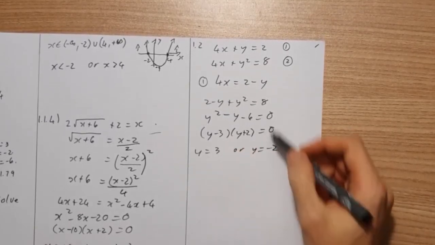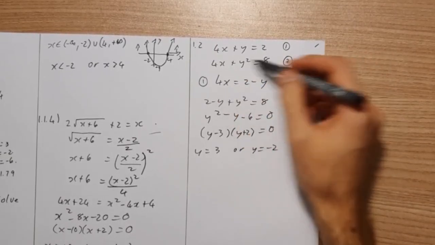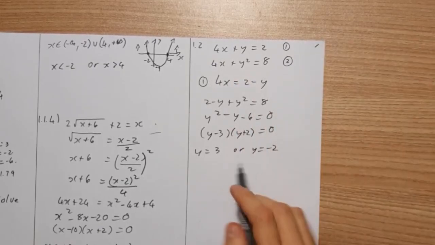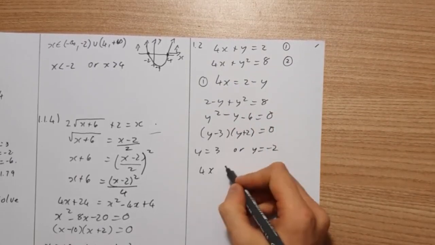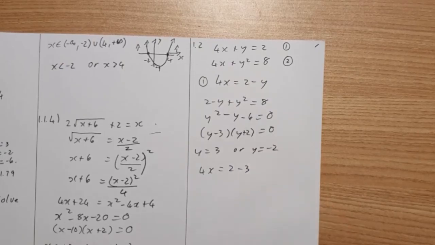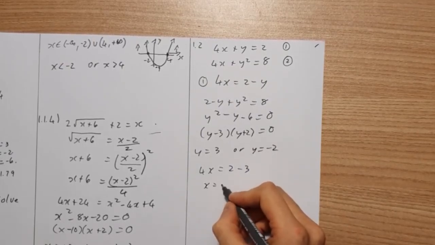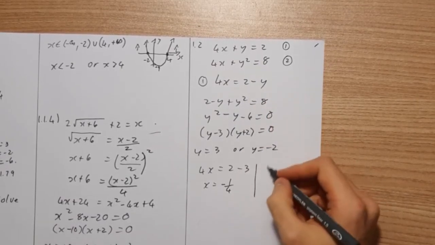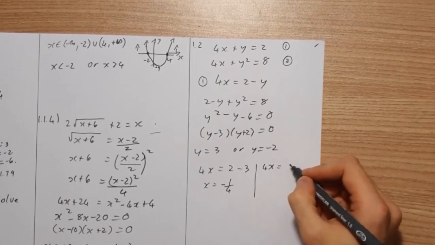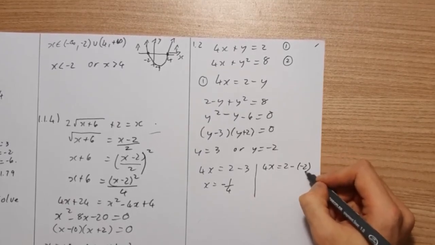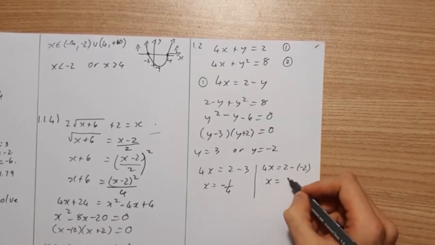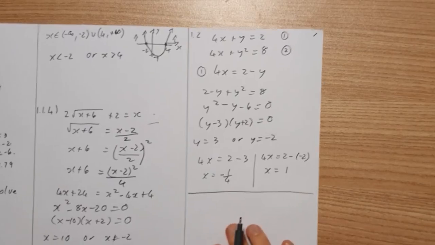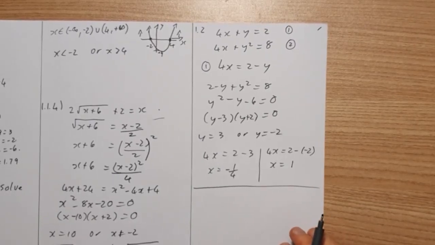Now we substitute this back into our original equation, any one of them, or this one that we created, and we solve for x. So we can say 4x equals 2 minus 3. Okay, so therefore x equals negative 1 over 4. Or if we use the other y value, we're going to end up with 4x equals 2 minus 2, which means x equals 1, because it's 4 divided by 4. Okay. Now, finally, let's have a look at 1.3.